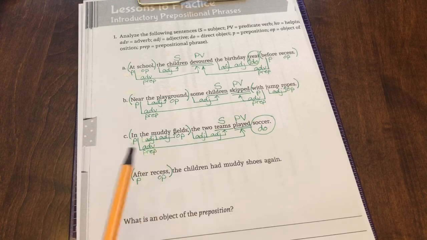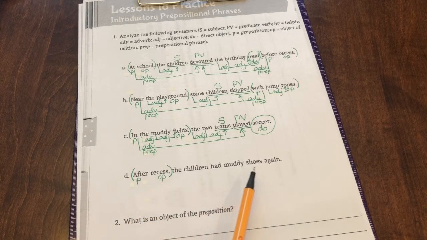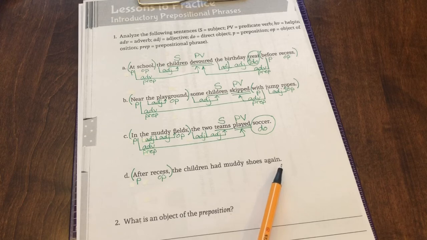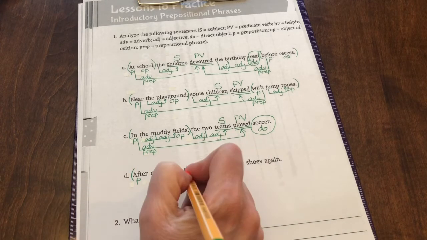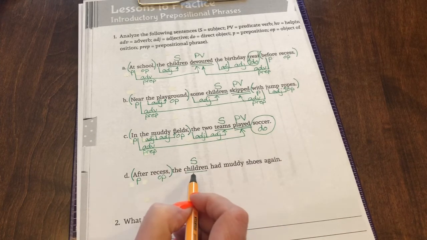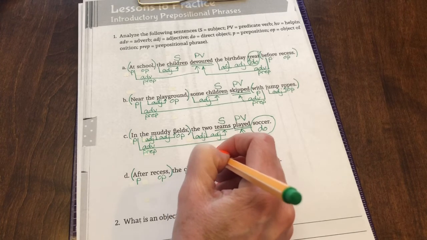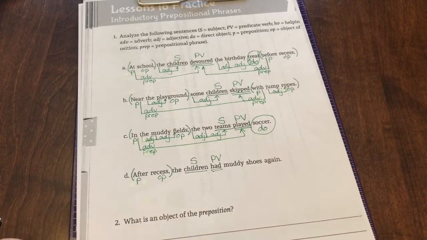No. Begin again. After recess, say it with me. The children had muddy shoes again. This is a sentence and it is declarative. This sentence is about children. So children is the subject. This sentence tells us that children had. So had is the predicate. It is the predicate verb because it shows action. There are no linking verbs because predicate verbs do not use linking verbs.